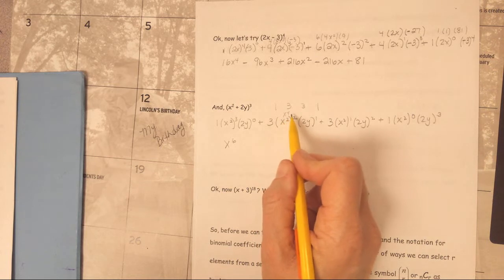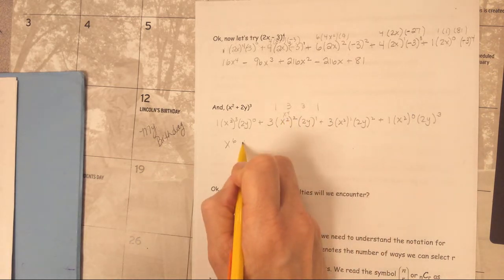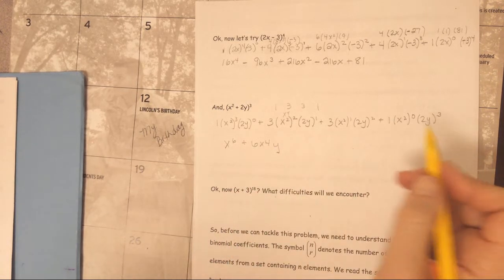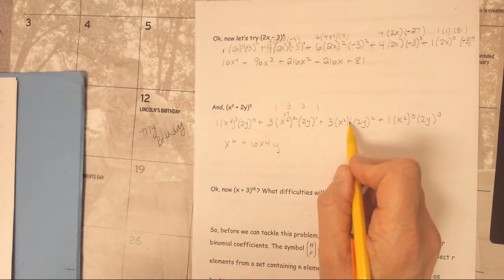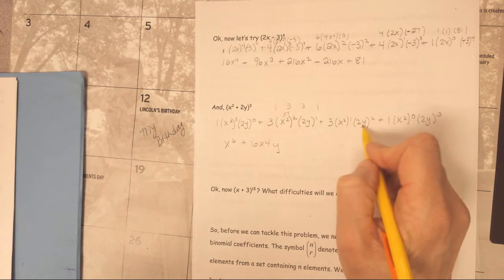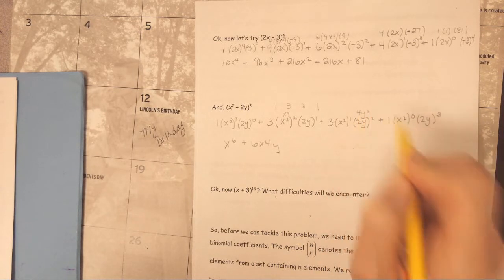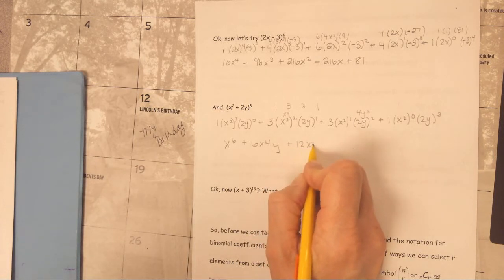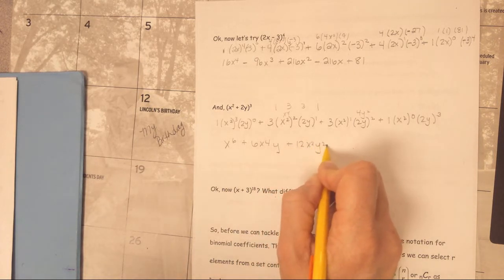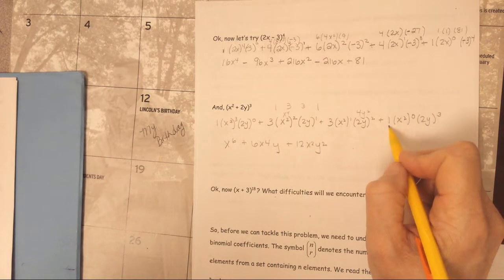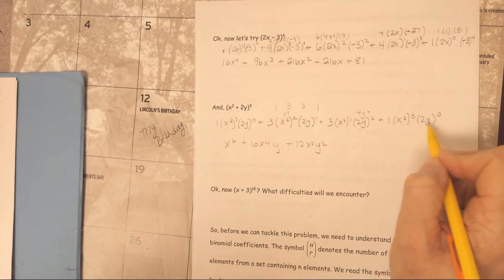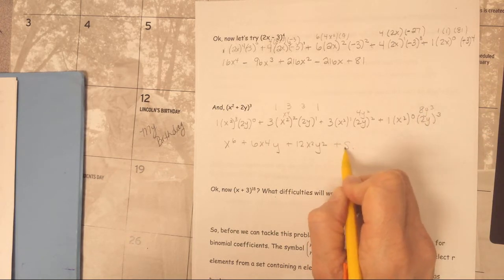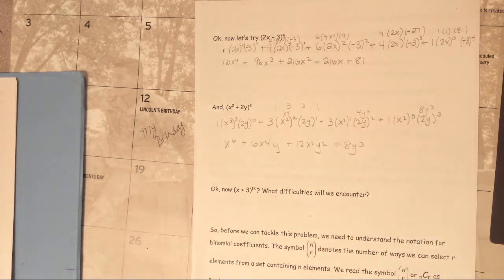So I've got 3x to the 4th times 2y would be 6x to the 4th y. I've got 3 times x squared to the 1st, which is just 3x squared, and then 2y squared would be 4y squared. So 3 times 4 is 12 x squared y squared. And then finally I've got 1 times 1, 2y to the 3rd would be 8y to the 3rd, so plus 8y to the 3rd.